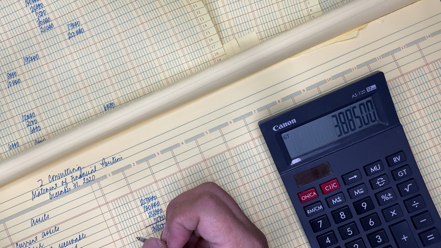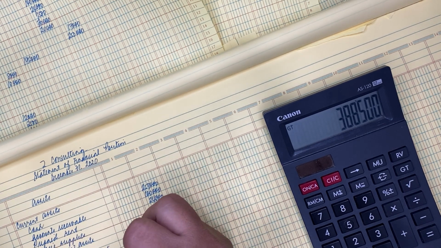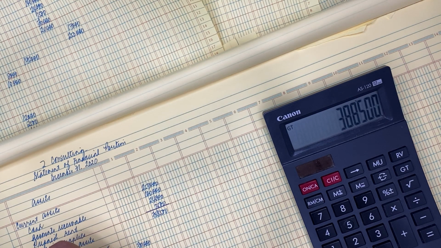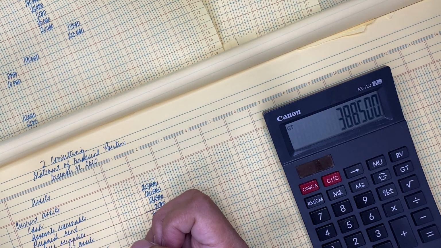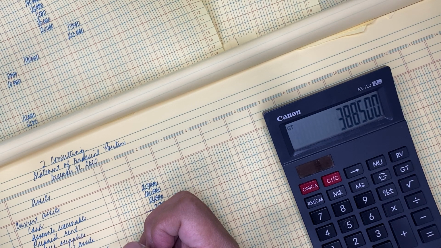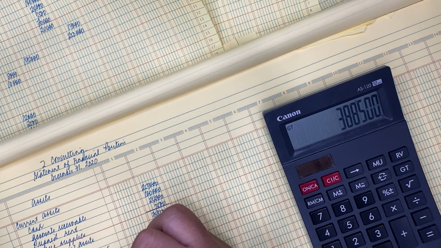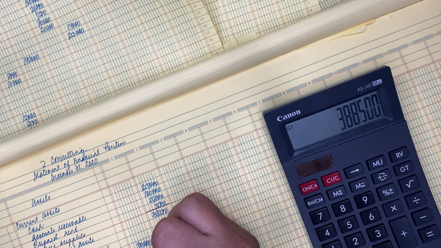How much? 30,000. And then less your accumulated depreciation. How much is our accumulated depreciation? That is 6,000. So less 6,000 pesos. So this is 24,000.